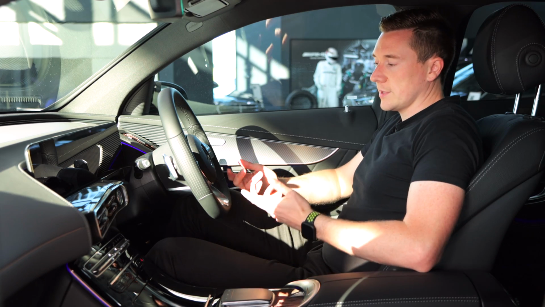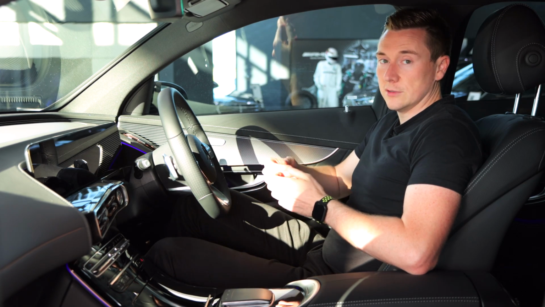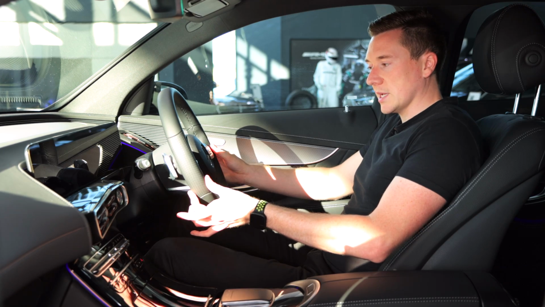So this is one of the things that also changes on Dynamic Select. Moving from Comfort to Eco, the steering will be nice and light, but then going to the Sport mode, it will make it just a little bit heavier.